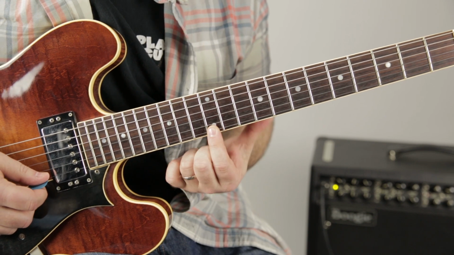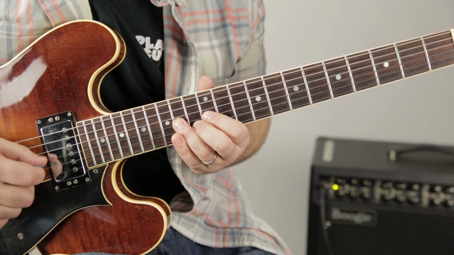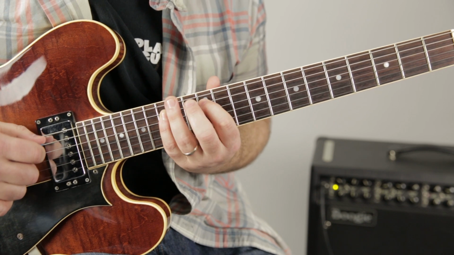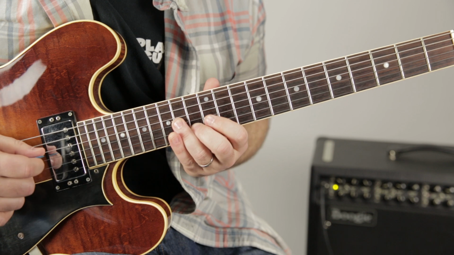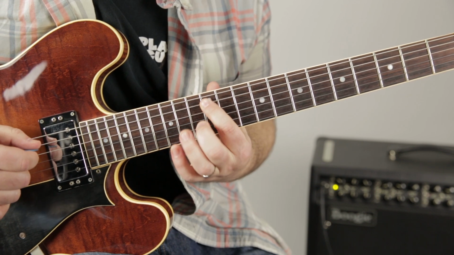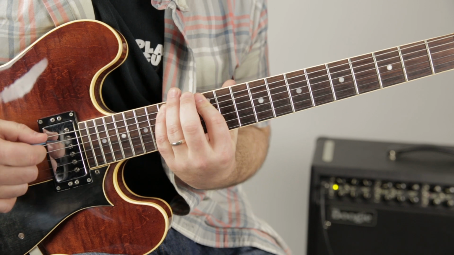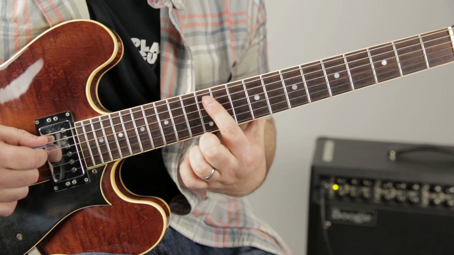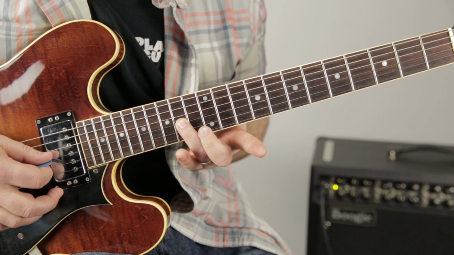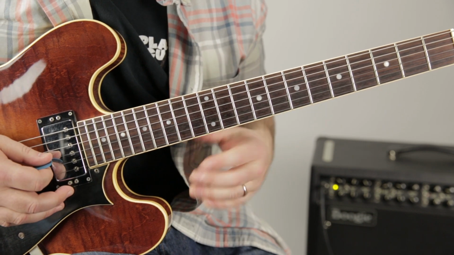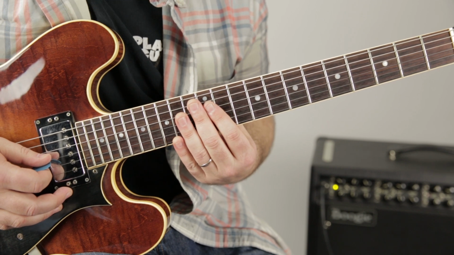Then on the high E string, you have the 12 and the 15. And you also have the 12 and 15 on the low E, but just remember that's the root right there. Then you have another root right here for A, but we're using this scale over the D minor.